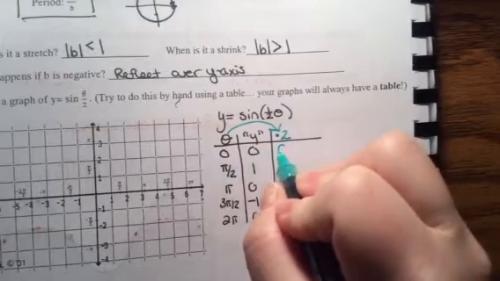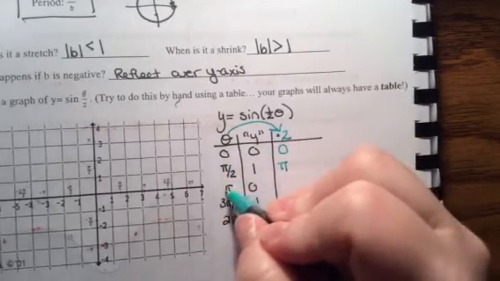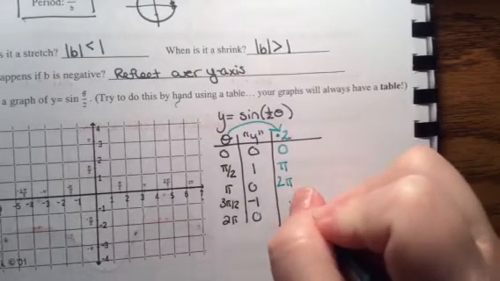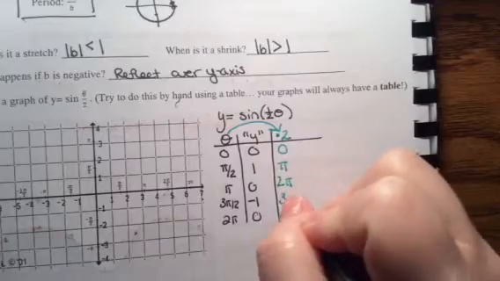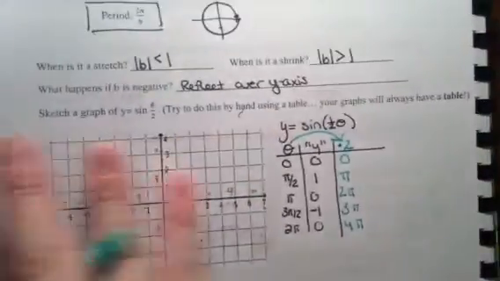So 0 times 2 is 0. Pi over 2 times 2 is pi. Pi times 2 is 2 pi. 3 pi over 2 times 2 is 3 pi. And then 4 pi.